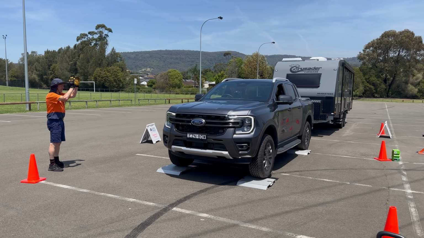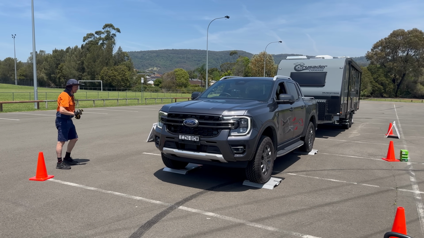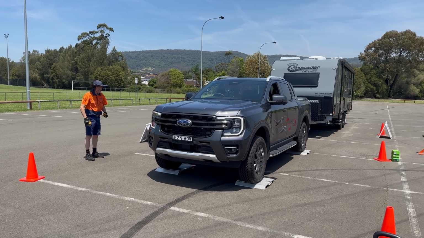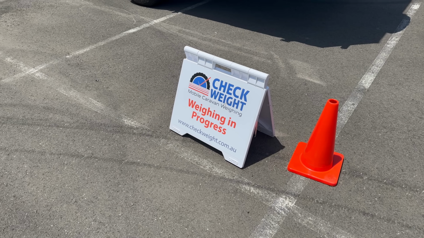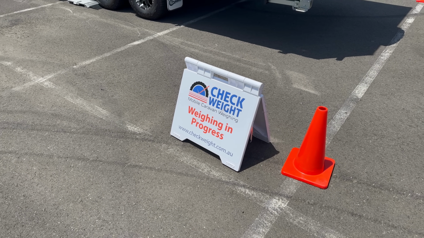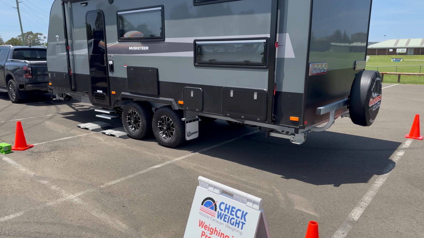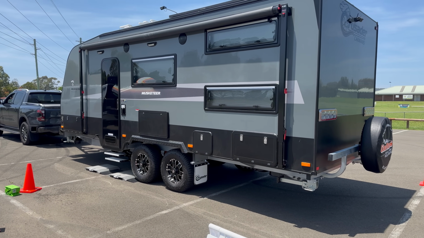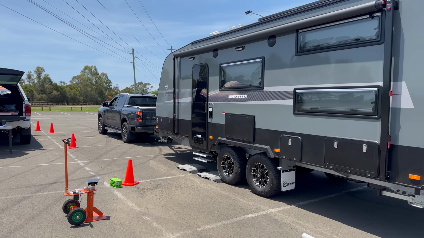Let's start by covering the van weighing process. First of all, we drive the car onto the scales to get the GVM. It's important to note when you're weighing your van that the car and caravan should be fully loaded as if you're going on a trip. That means fuel tanks full, water tanks full in the caravan, and occupants in the car.